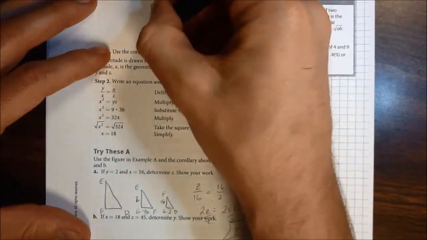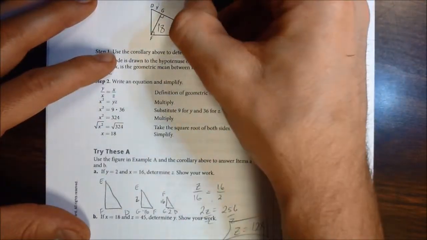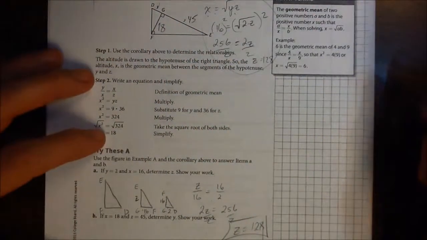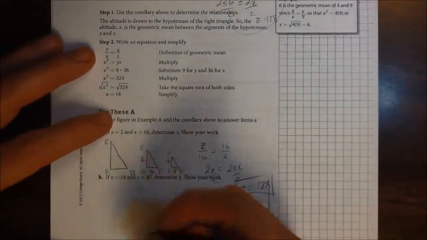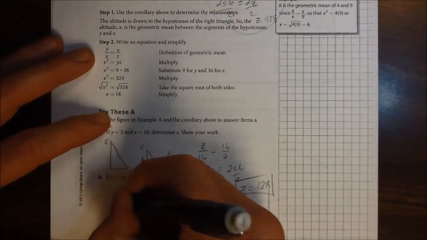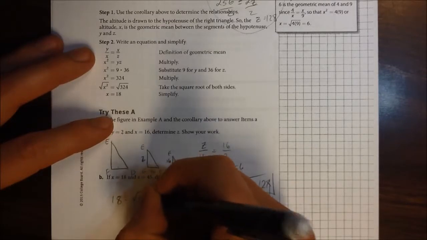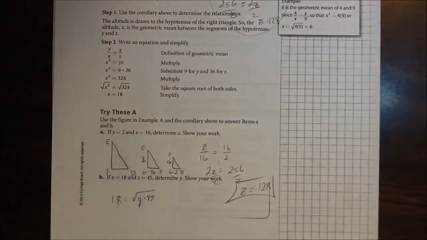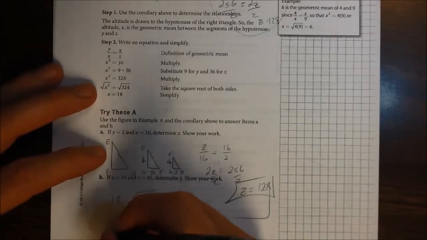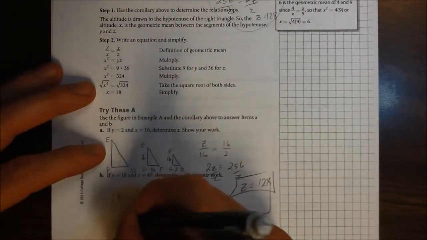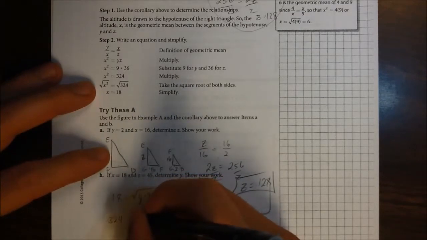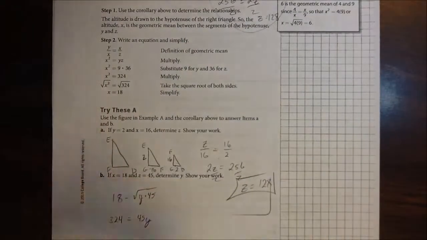It tells you that this is 18 and that z is 45. So I'm going to do it both ways once again. If you use the corollary, I know that 18 is the geometric mean of y and 45. So we square both sides, and that means that 18 squared, 324, is equal to 45y.